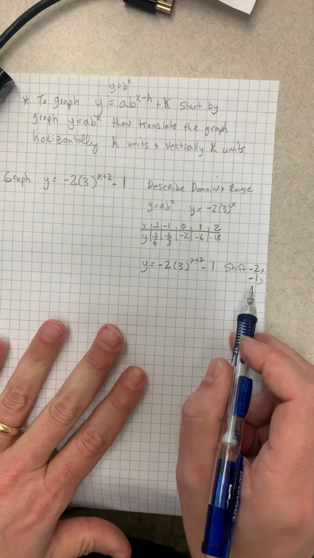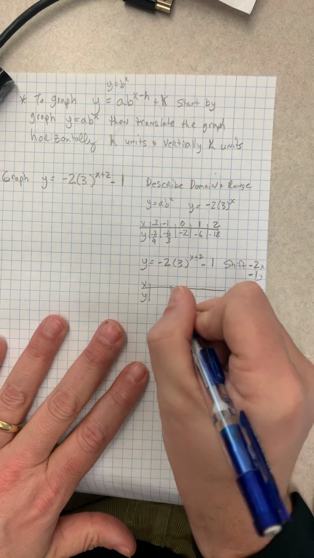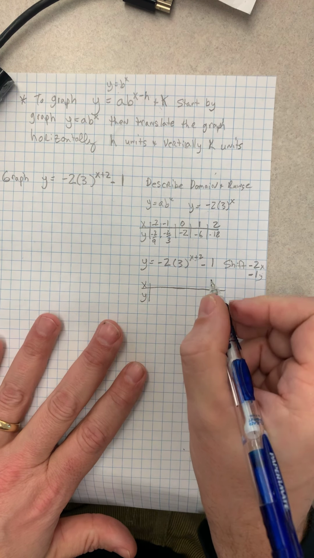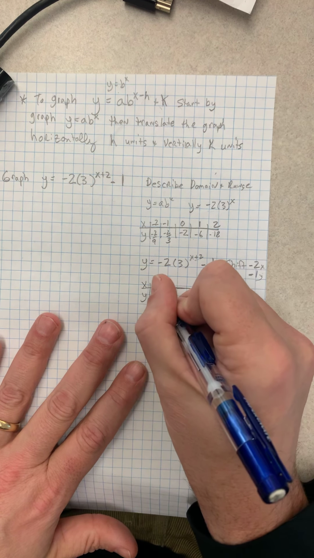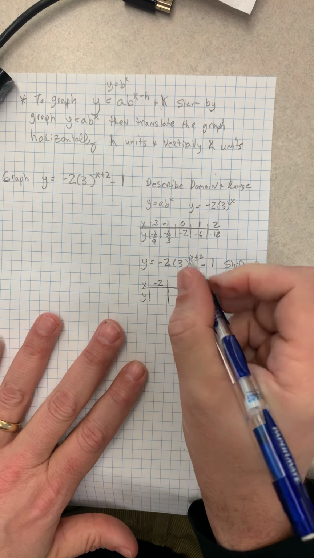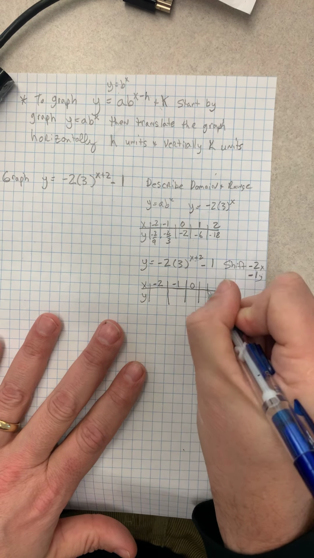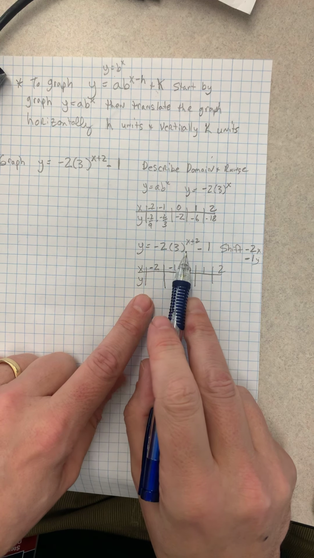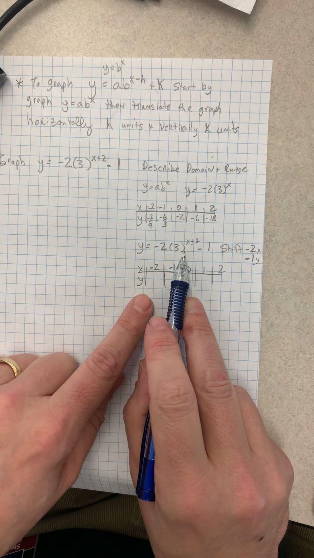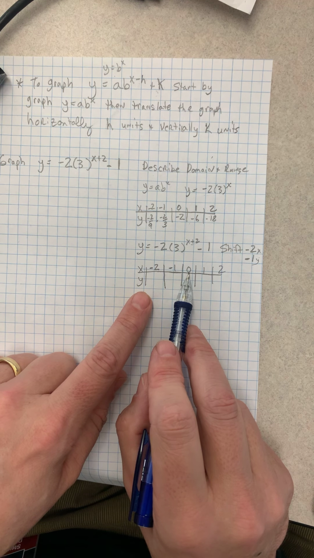So here's what I can do. I can make another little xy table. And I can certainly plug in the same values. Now I want us to just look at what's going to happen here. Everything is going to be shifted.